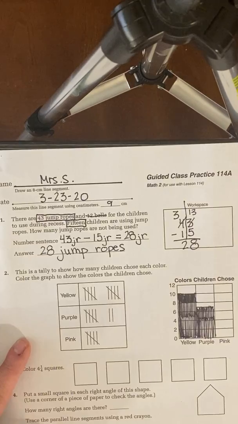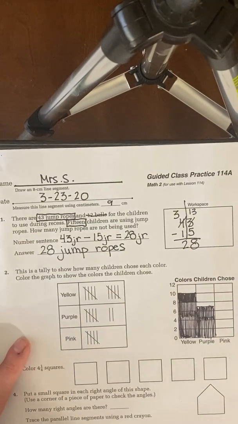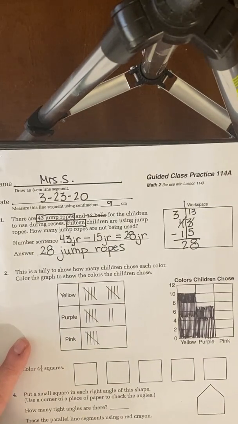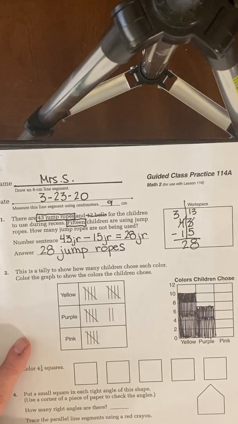All right, let's go ahead and look at pink now. Oh, I just have one group. So how many is that? 5. Good job. All right, let's find 5 on our graph. Oh, I don't have 5 again. This is only even numbers. So where am I going to stop?